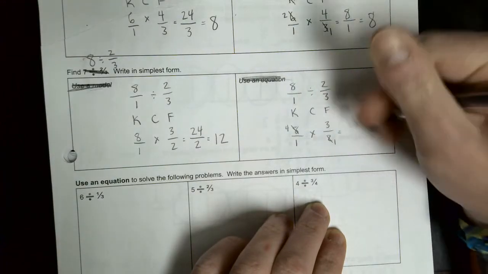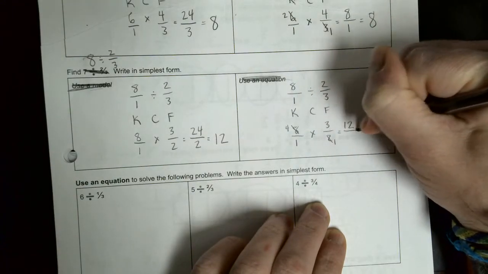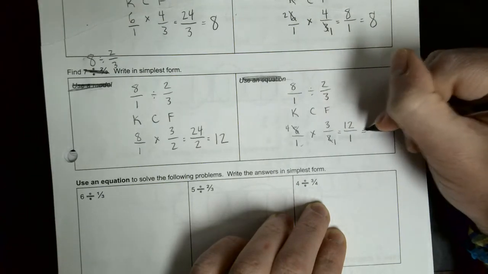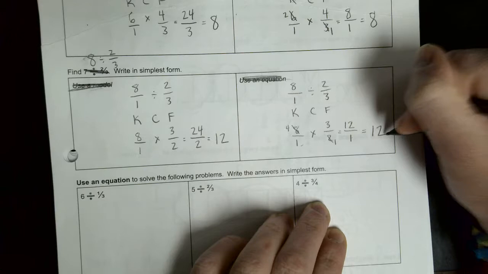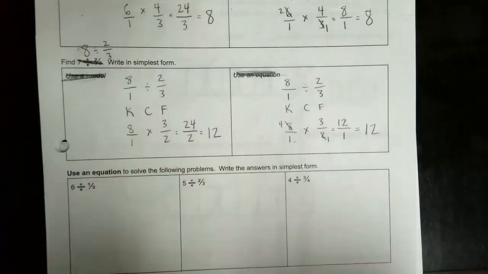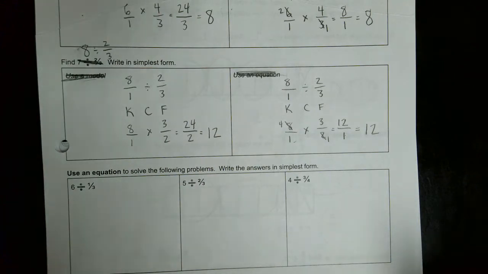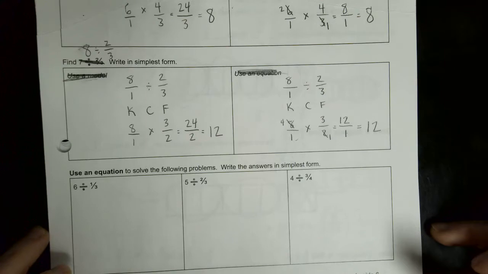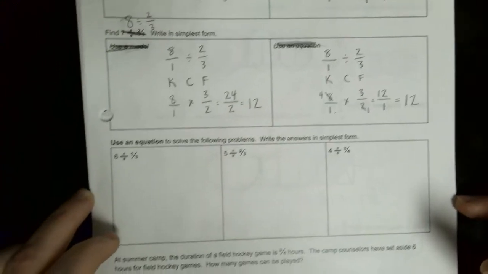4 times 3 is 12. 1 times 1 is 1. 12 divided by 1 is 12. There it is, same answer, but just a little simpler. Simplifying that problem will make quite a big difference in problems like these and in other ones throughout the unit. All right, let's try some down here. Let's try some more.